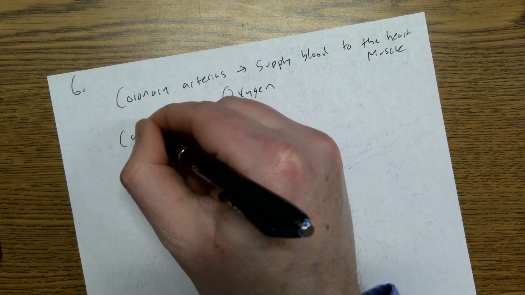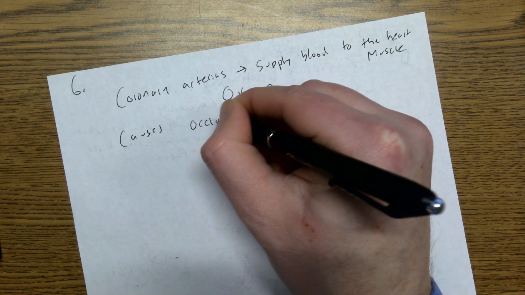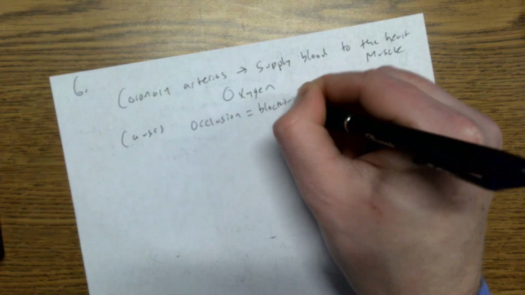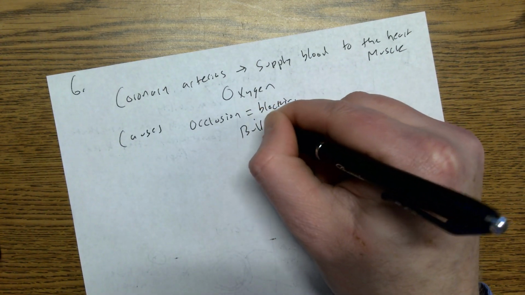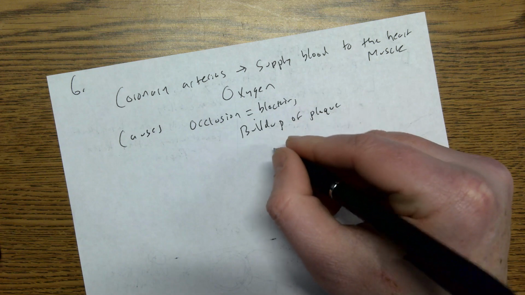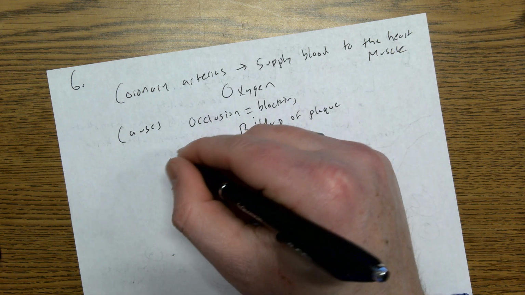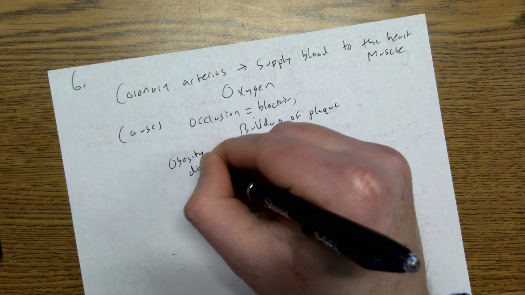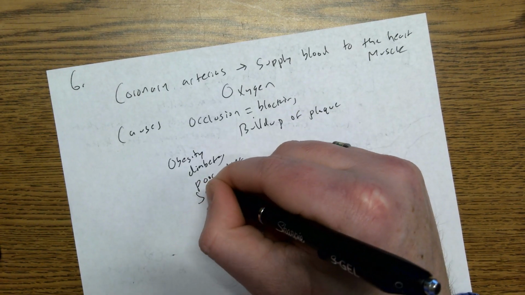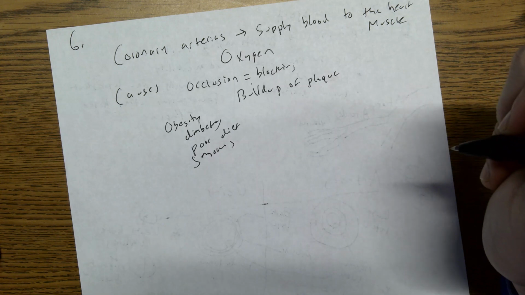Now, there are many causes of, and it said occlusion. The standard is occlusion. Occlusion is a fancy word that means blocking. And so this is like the buildup of plaque. That buildup of plaque can be caused by multiple things: obesity, diabetes, poor diet, smoking, all of these things can contribute to buildup of plaque in your arteries.